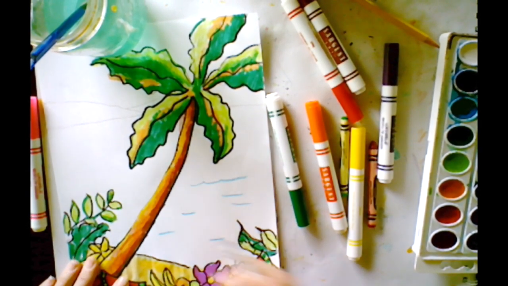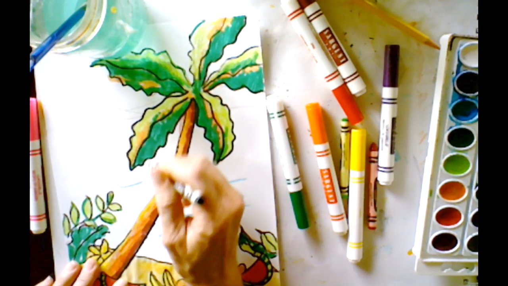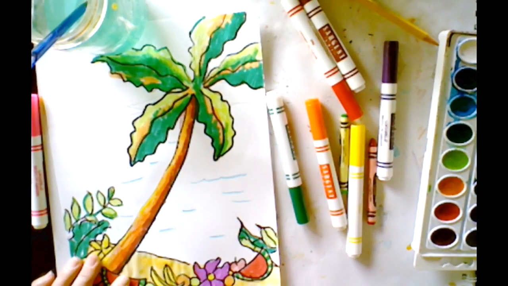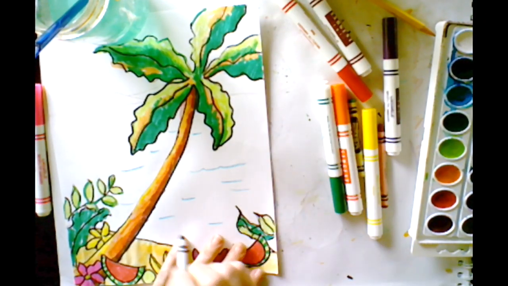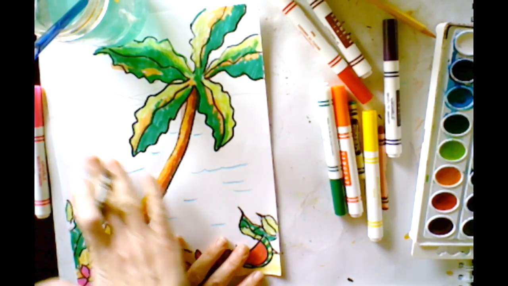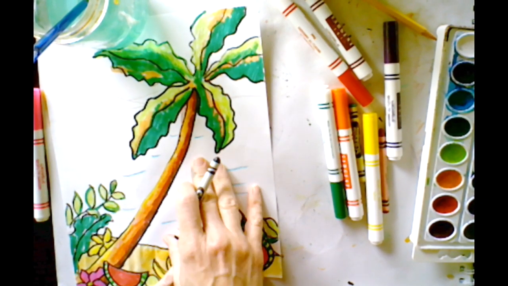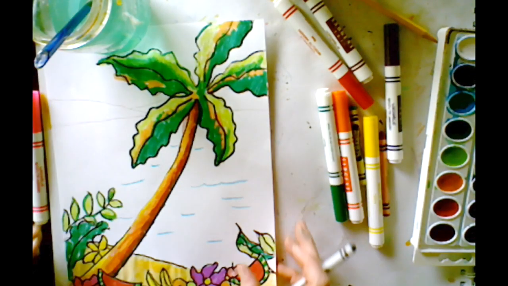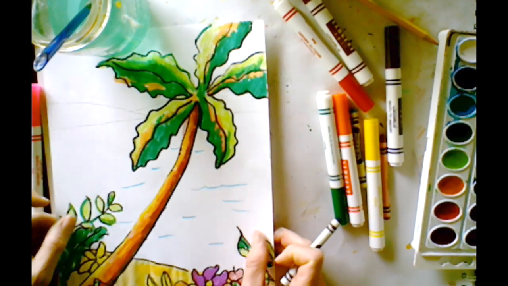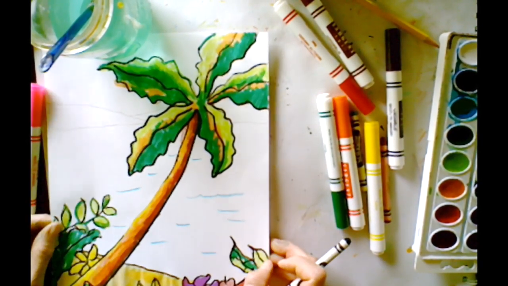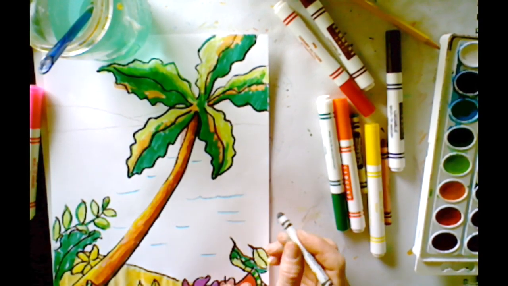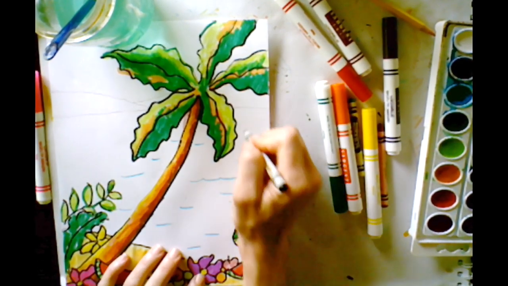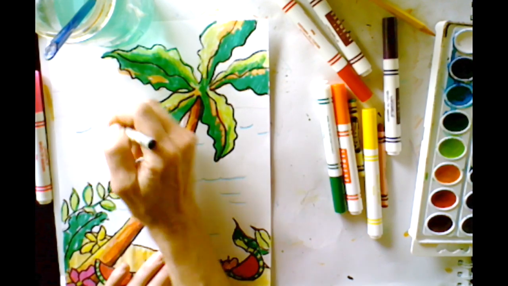The reason I'm doing this before I add watercolor is so that when we add water to our page, it makes the paper very thin, and it can often tear the paper if we make marks onto a wet piece of paper. We're going to do our crayon lines first.